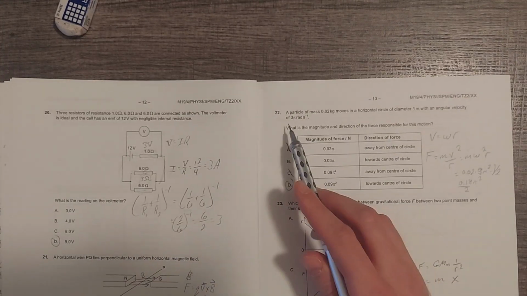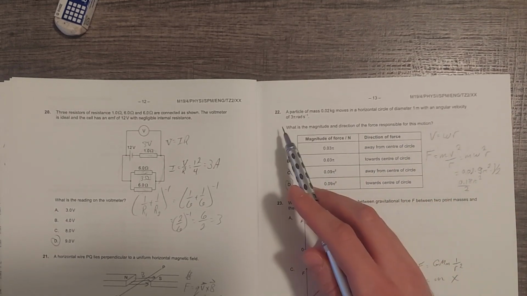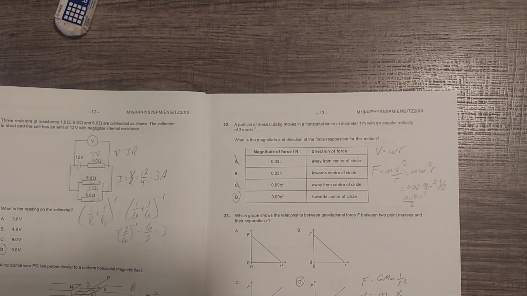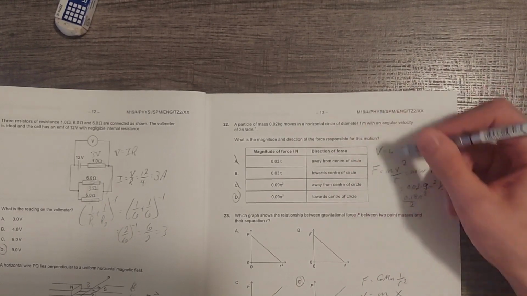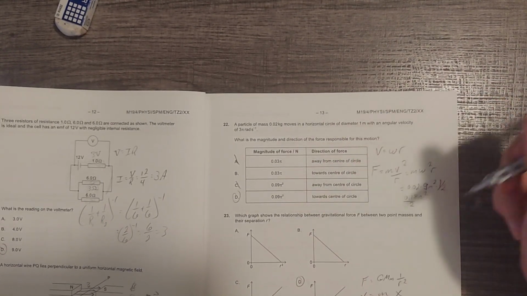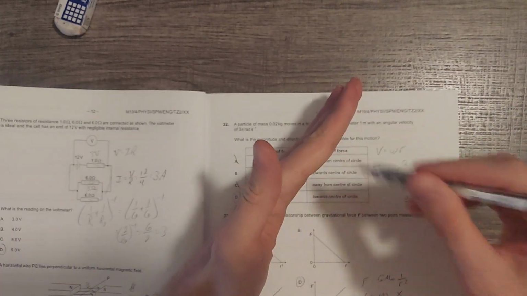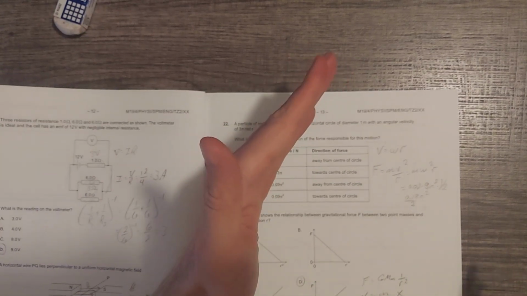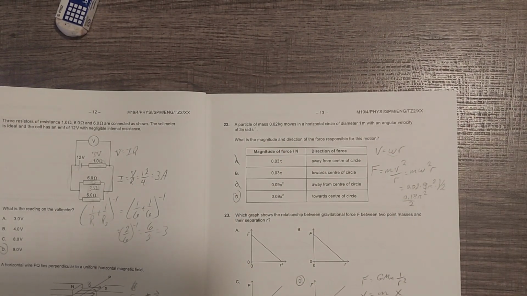Number 22. A particle of that mass moves in a horizontal circle of that diameter with an angular velocity of 3 pi radians per second. What is the magnitude and direction of the force responsible for this motion? So angular velocity is just a way to describe velocity with respect to an angle, right? If I go like that, I've swept out a certain angle in a certain amount of time. That angle's in radians, and the time it takes is in seconds. So that's omega, the angular velocity.